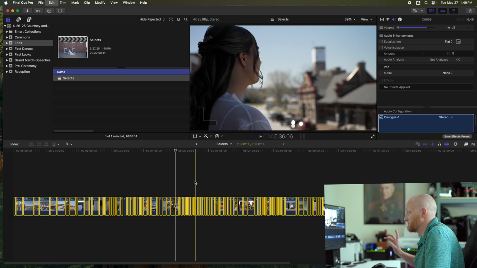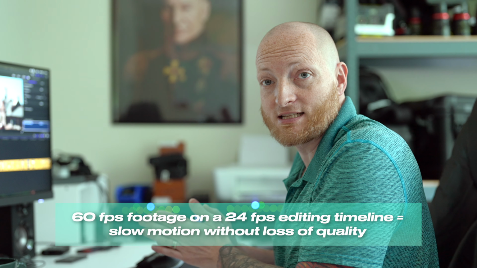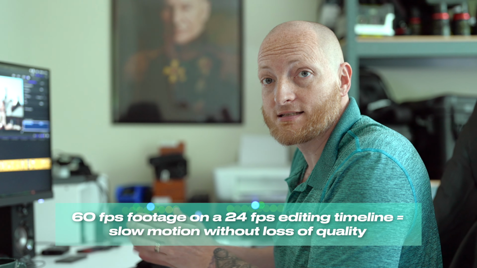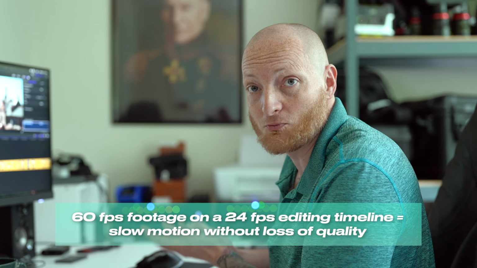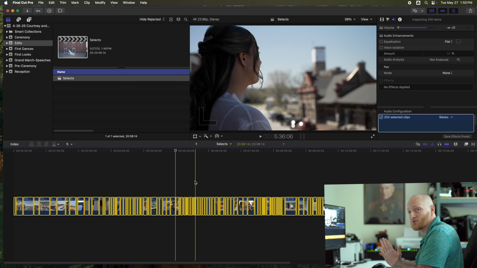So now what we're going to do, I shoot everything on my main camera at 60 frames a second. We're editing this in 24 frames a second. So what does that mean? That means I can slow down this footage without losing quality. So what I'm going to do now is slow down all the footage that I have on this timeline. Why am I doing that? Because at 80%, 60 frames a second, it doesn't look that noticeably slow to your eye. However, it does give it a little bit of a dreamy state to it. So that's what we're going for.